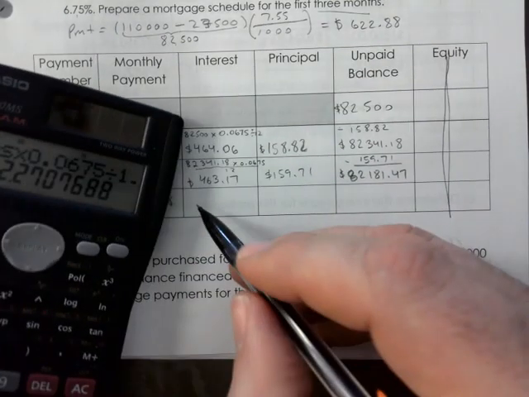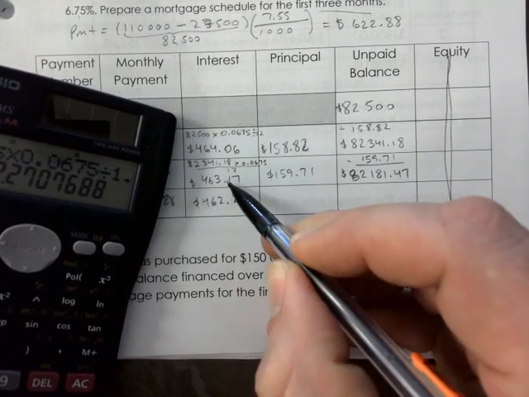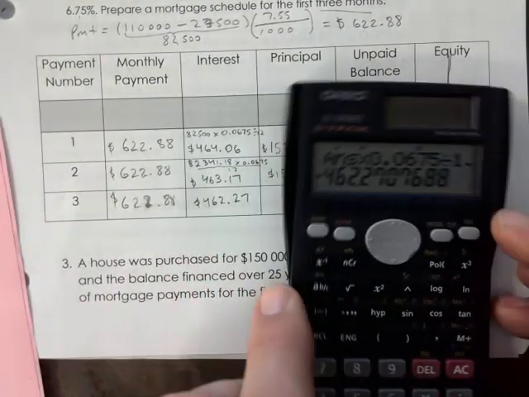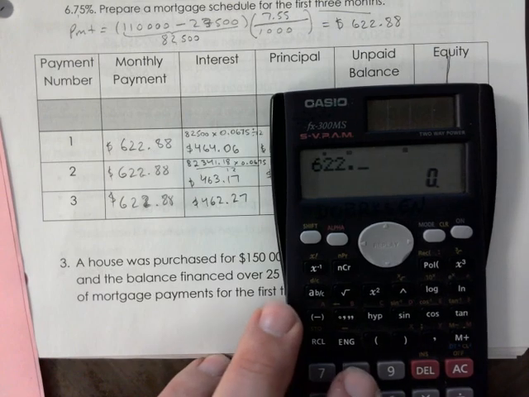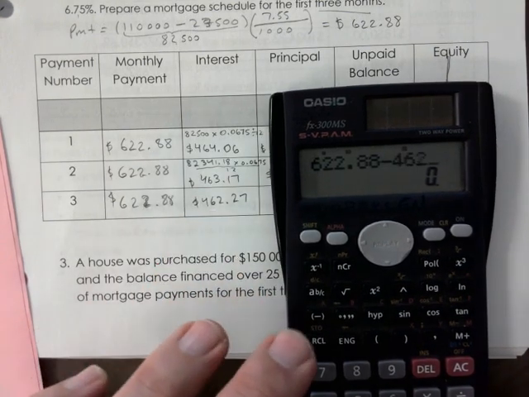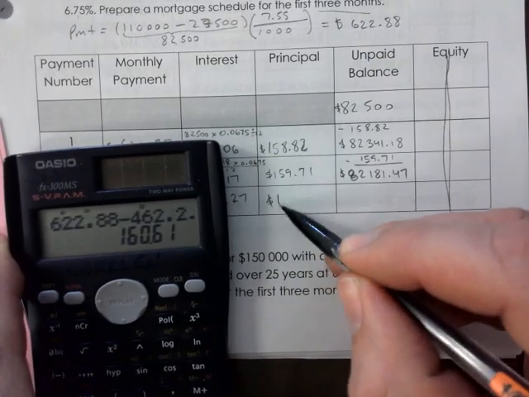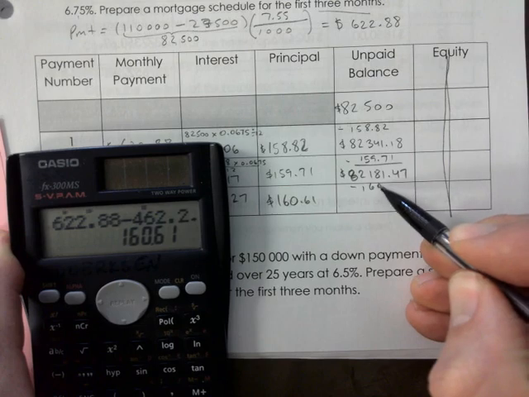Next is 462.27, so slightly less, that's exactly what we want. And then I take that 622.88 minus that. It's 160.61. We subtract that.